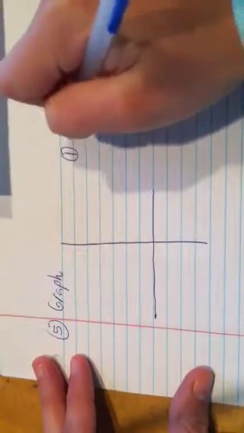So if I graph all these, alright. So step 5 is to graph. And we're just going to graph all the pieces. Remember in step 1, we got that the axis of symmetry was x equals 1.